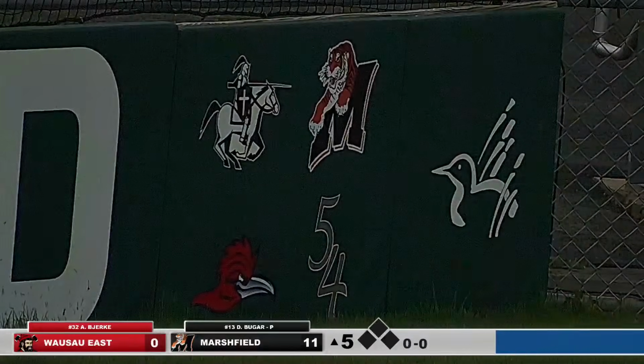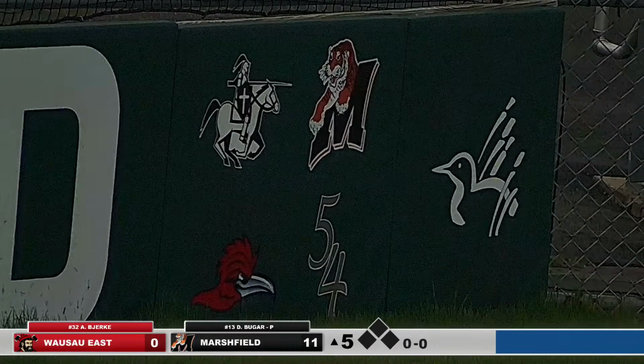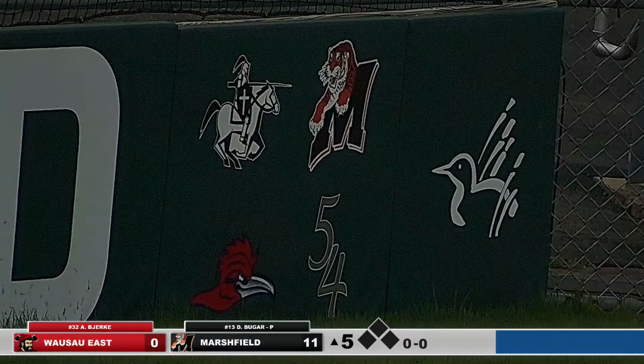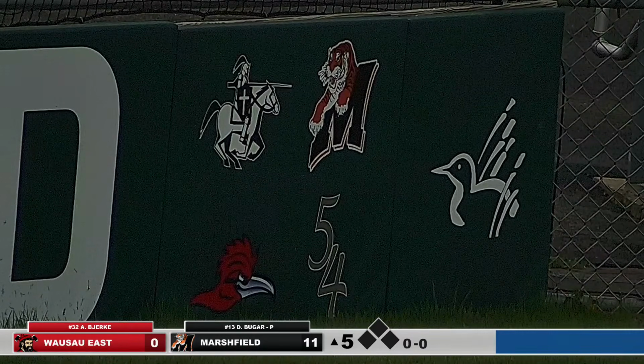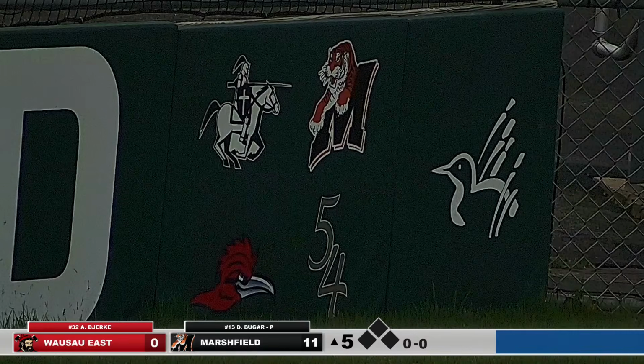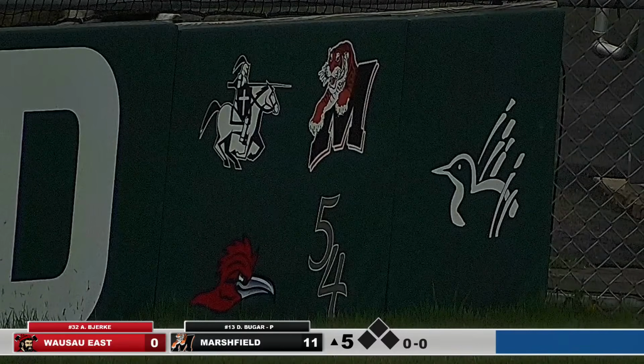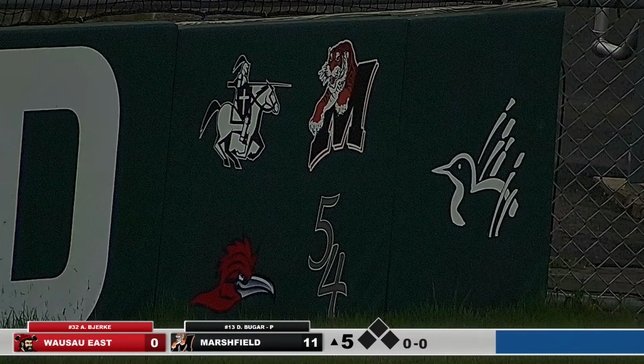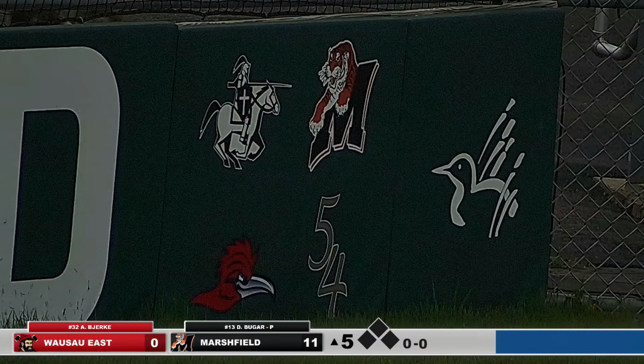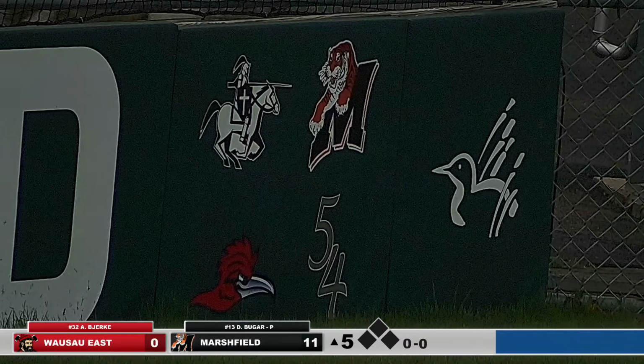Two-run single to give Marshfield a 4-0 lead. Tigers scored one more in the third when Dylan Langhoff singled, was sacrificed to second, and scored on a base hit by Lucas Hanlon. Marshfield then scored 6 runs in the 4th inning. Dayton Bugard had a run-scoring double, as did Mason Anderson.